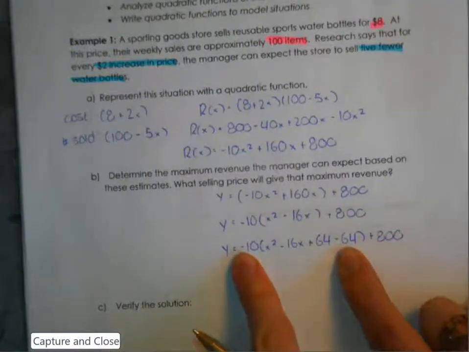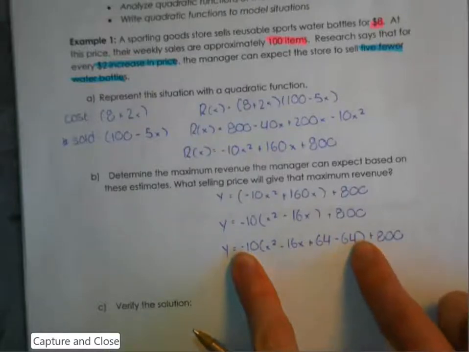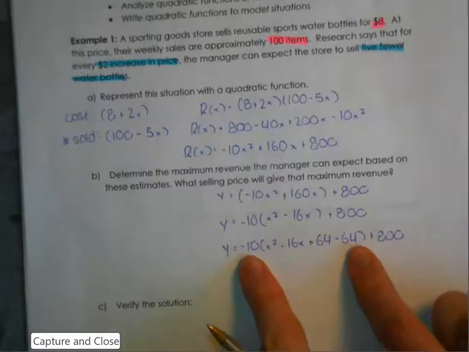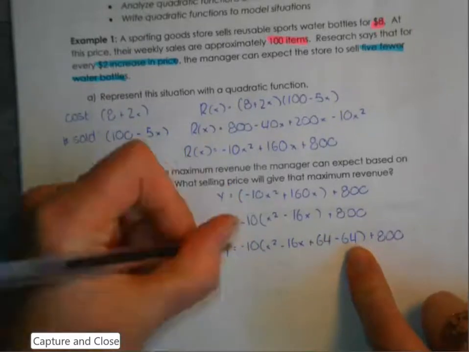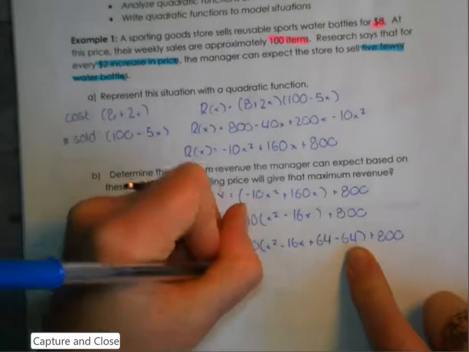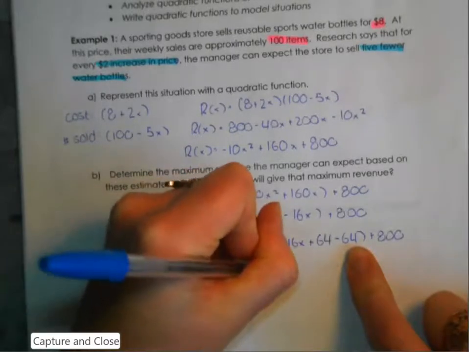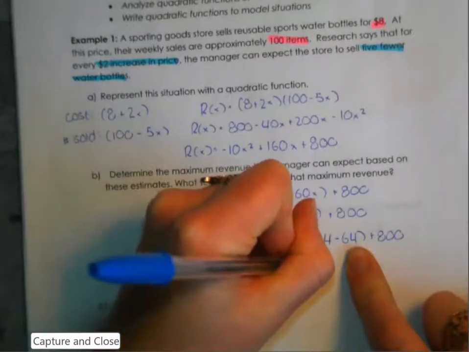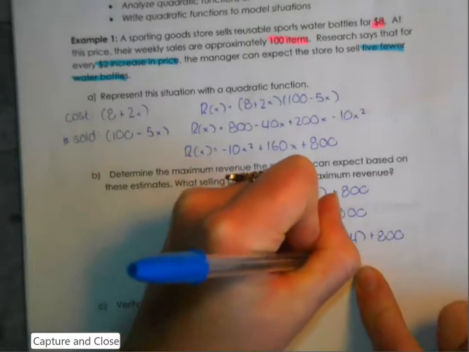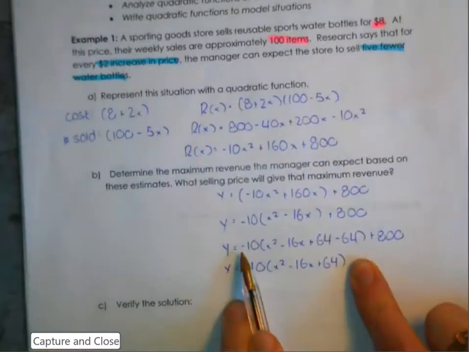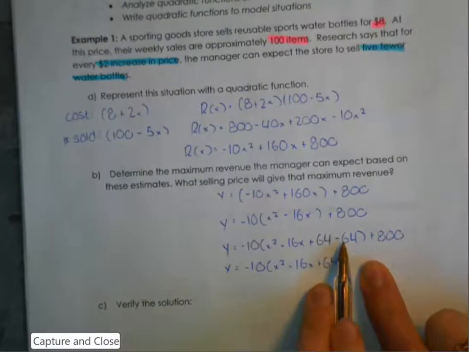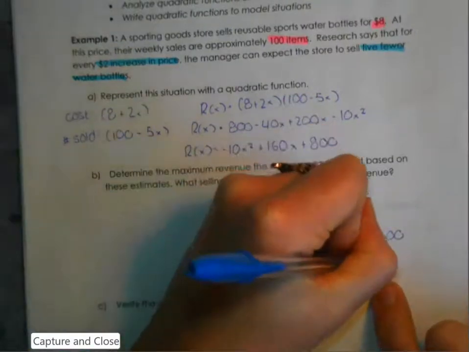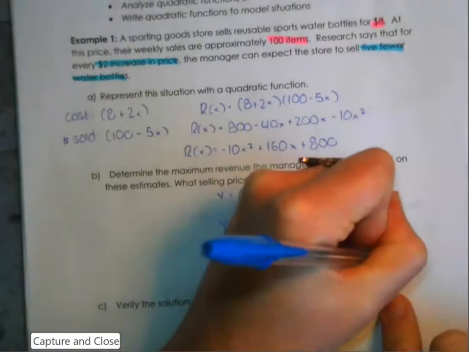So remember, the next thing we want to do is move this value outside of the brackets, but this value has to be multiplied by negative 10 before you do that. So our next step is y equals negative 10 times x squared minus 16x plus 64, bracket. Negative 10 times negative 64 is plus 640. And then plus 800.